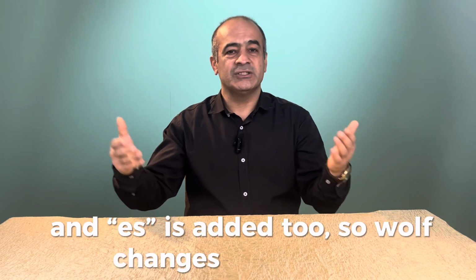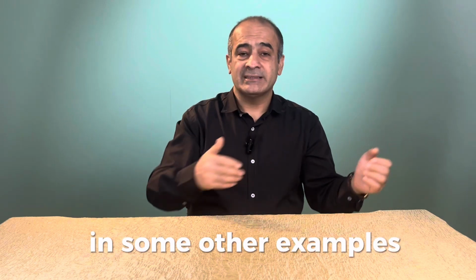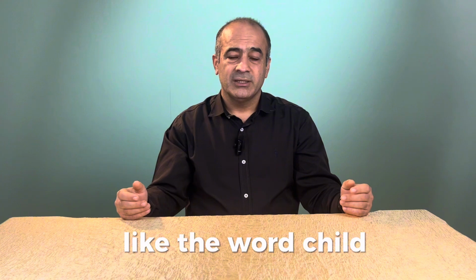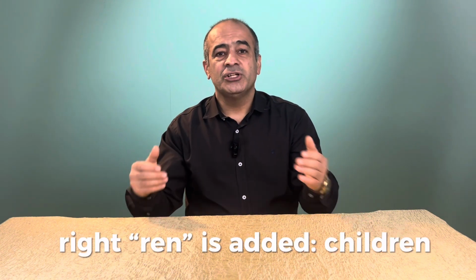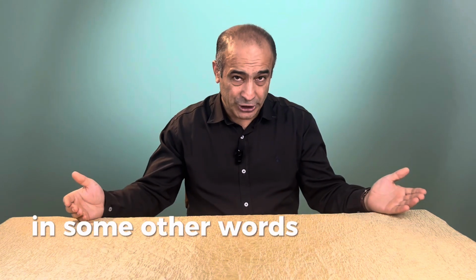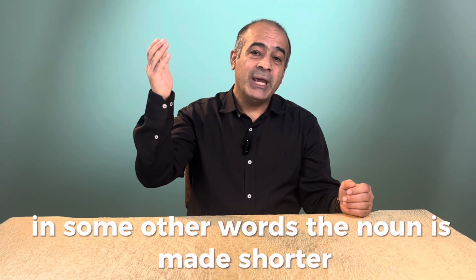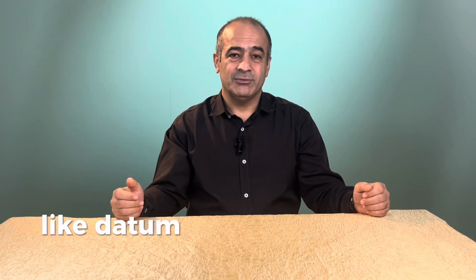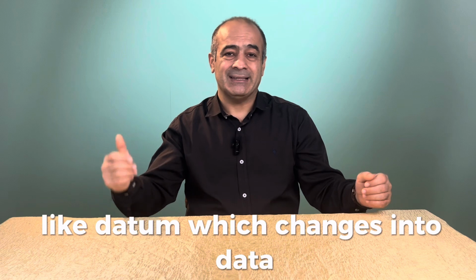So wolf changes into wolves. In some other examples, like the word child, right? REN is added, children. In some other words, the noun is made shorter, like datum, which changes into data.